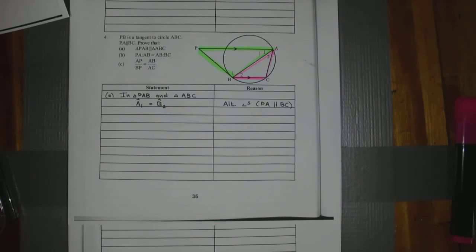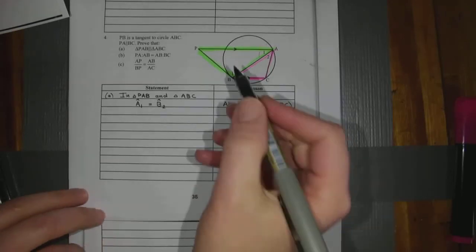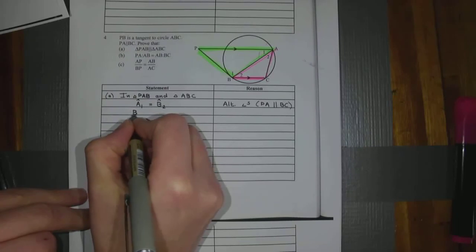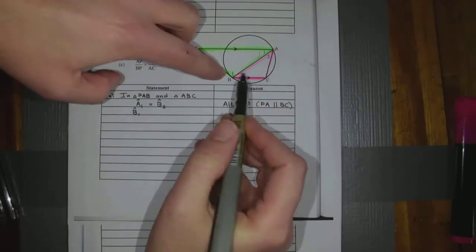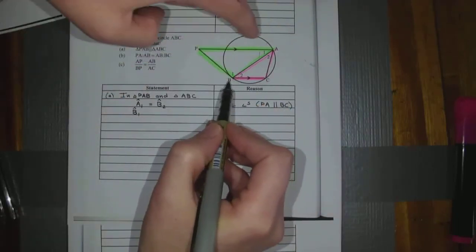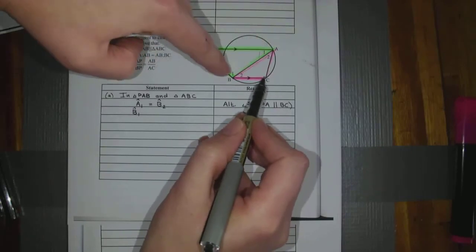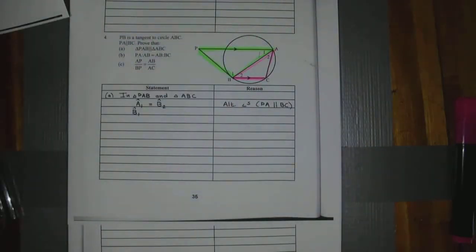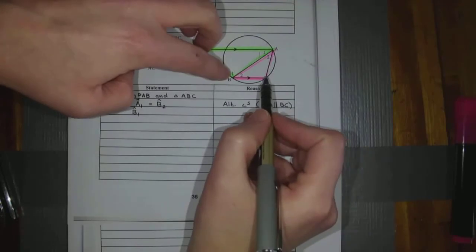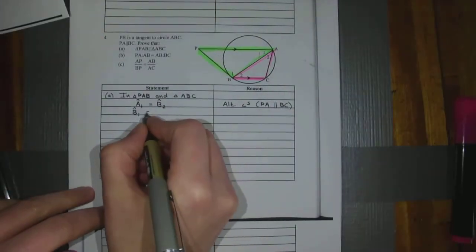Come on. Yes, Oliver. You can. Why? Tan chord theorem. Absolutely. Angle B1 is an angle formed between a tangent and a chord, and that chord subtends C on the alternate side. So that, therefore, angle B1 is equal to angle C.